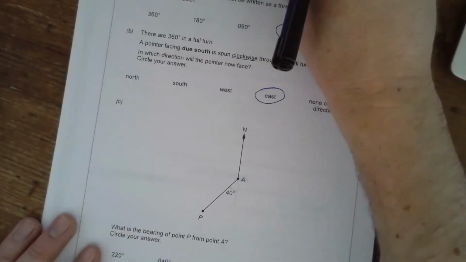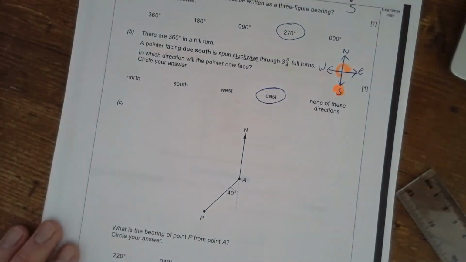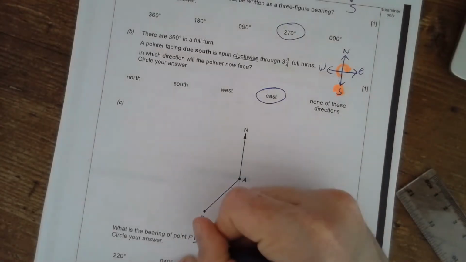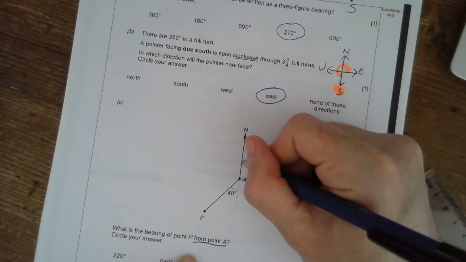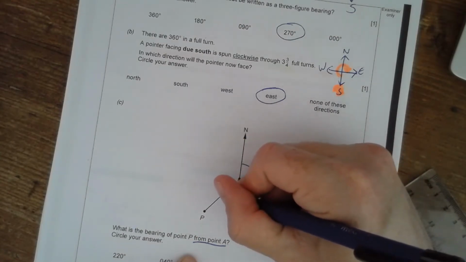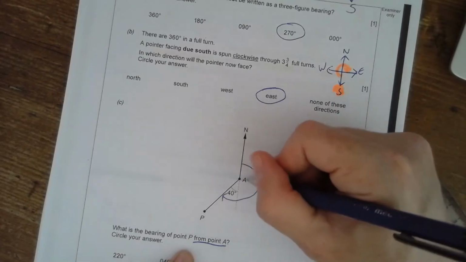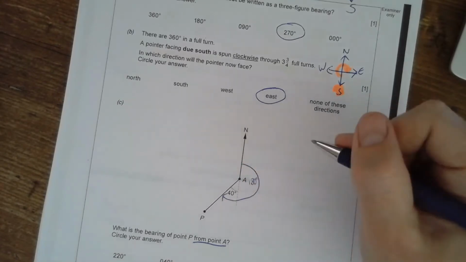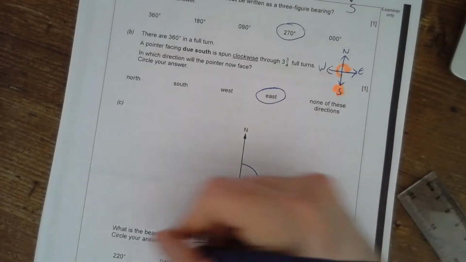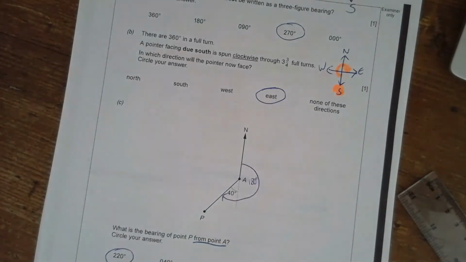Okay, and then the next one underneath, it says part C. Just make sure it's nice and level on the screen. It says, what is the bearing of point P from point A? And the most important word here is from point A. So from point A, we measure from north clockwise until we hit the line where P is. We already know we've gone 180 degrees there. Through another 40 would take me to 220, which is the first answer there.